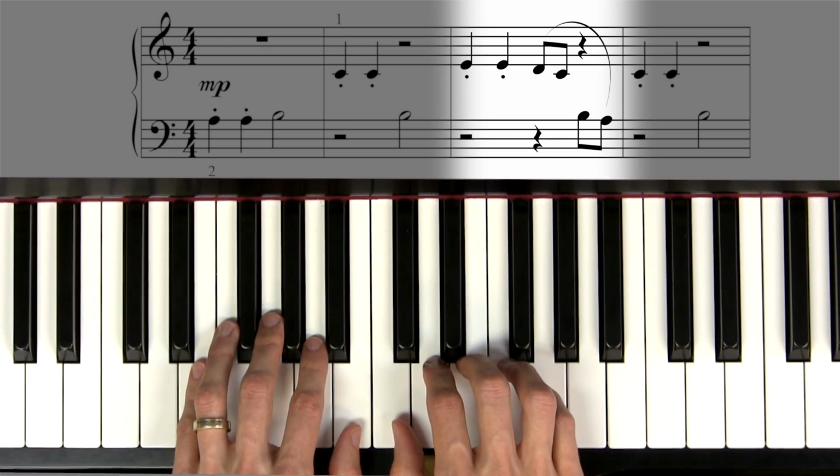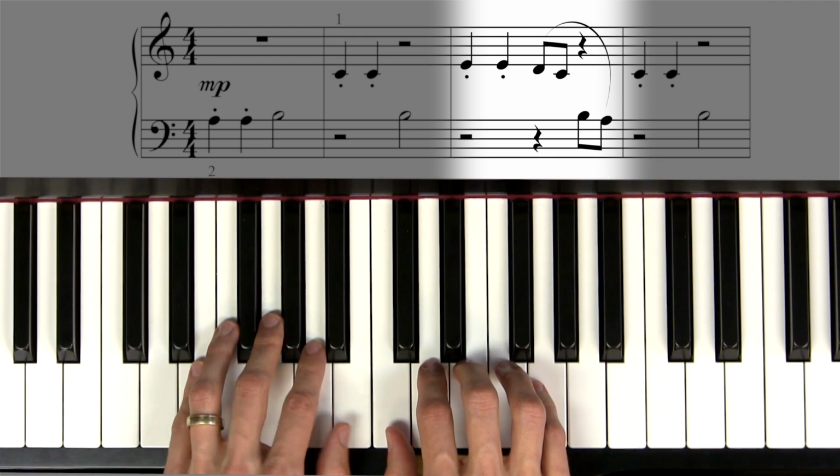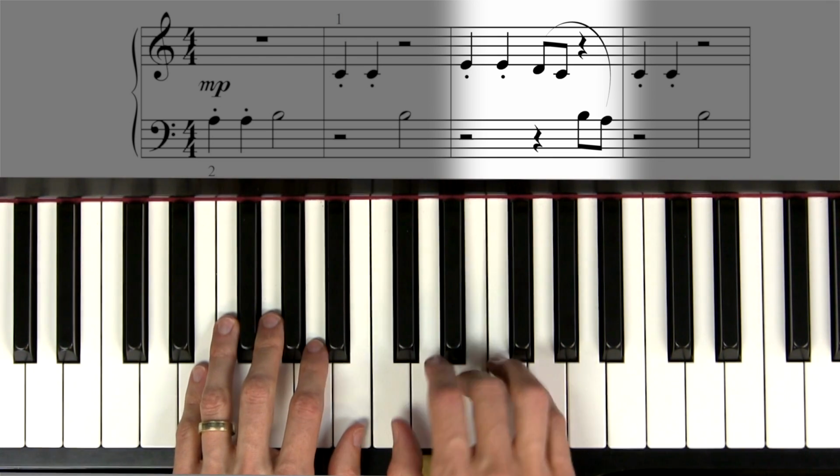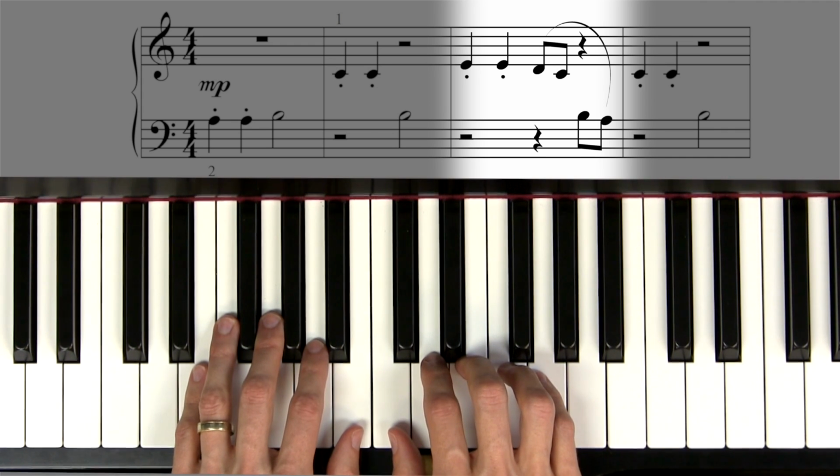Now let's go on to measure 3. In measure 3, we start off with 2 staccato E's in the right hand. E, E. Your turn.